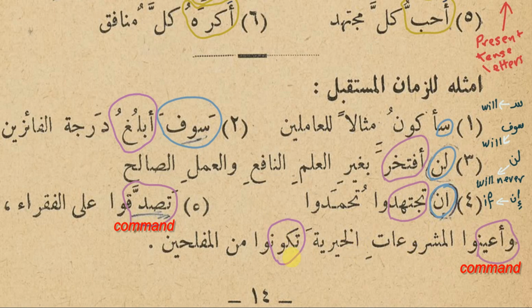تكونوا, you will be. So there are more details about how to indicate the future, but this is too much for this level of discussion now. We will talk about this later. But this here is an example of a command. This here is a present tense, but the context also indicates it's for the future. As I said, this is too much detail, we will not cover it now. But notice here, these are present tense verbs that indicate the future with the help of tools.